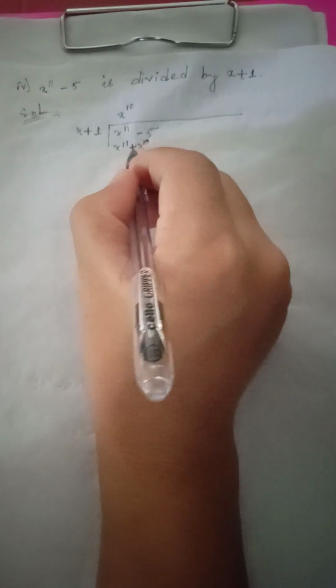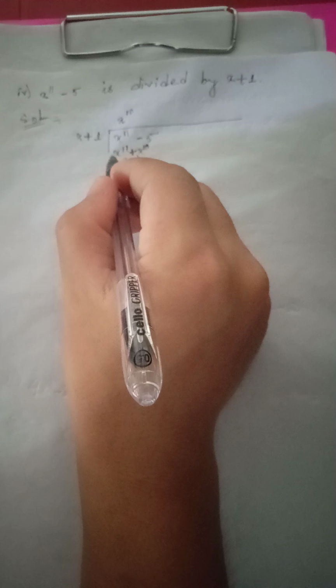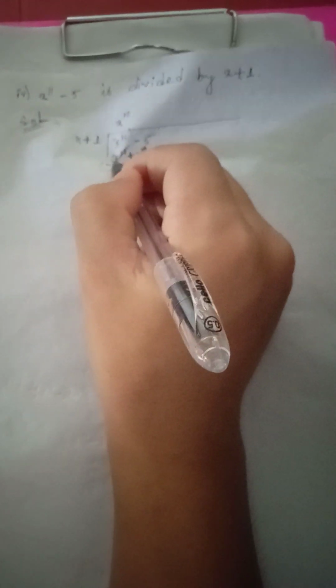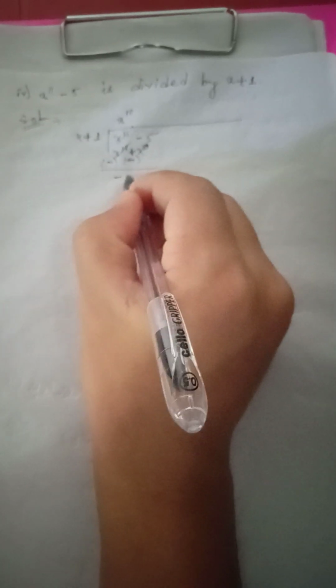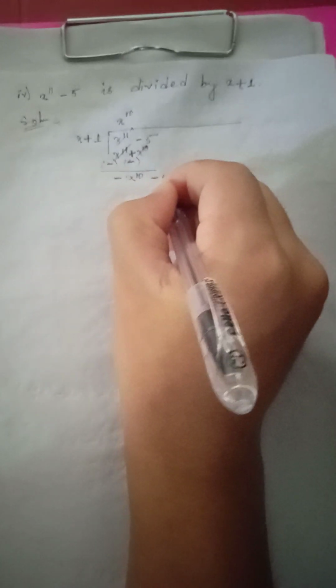What is the sign that we have? It is plus, here it should be minus. And what is the sign that we have here? It is plus, it should be minus here. And after that, we can cut this 2. And what is the term that is left with us? It is minus x power 10 minus 5.